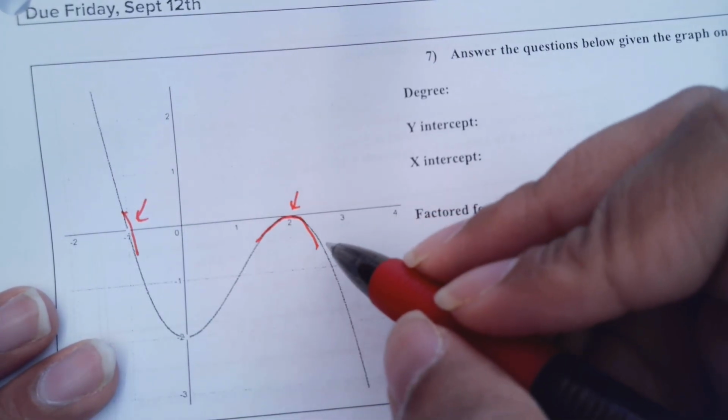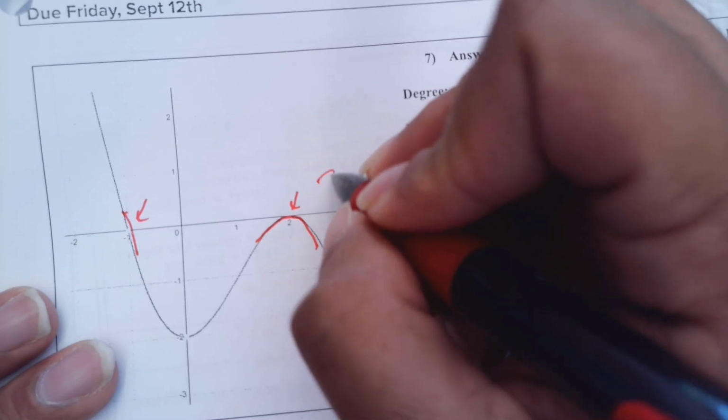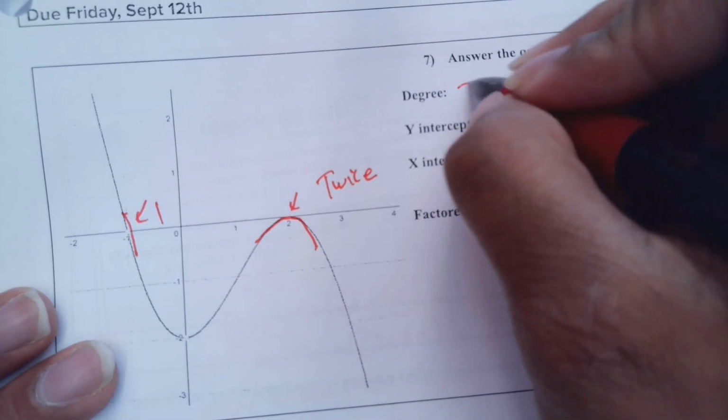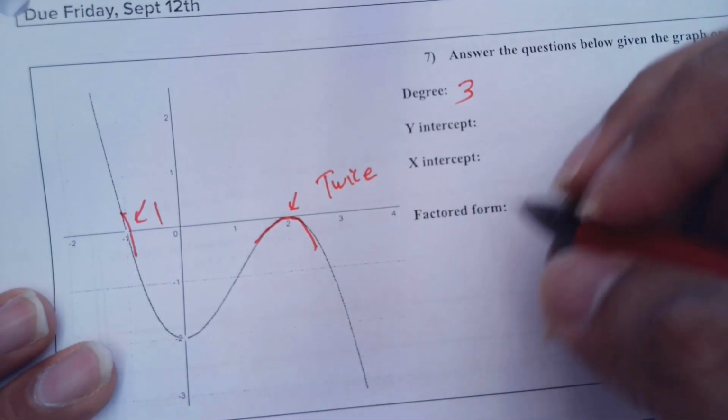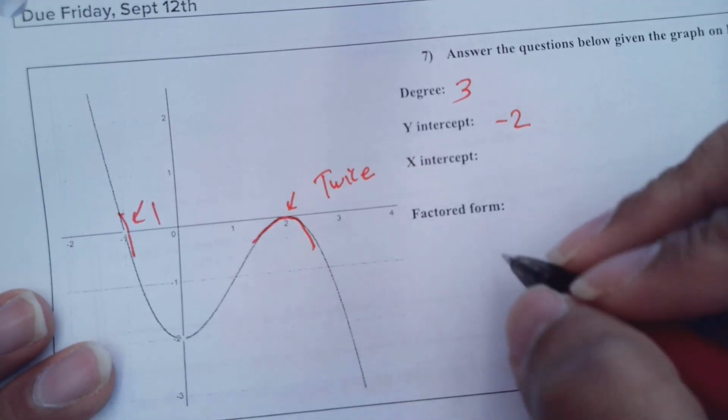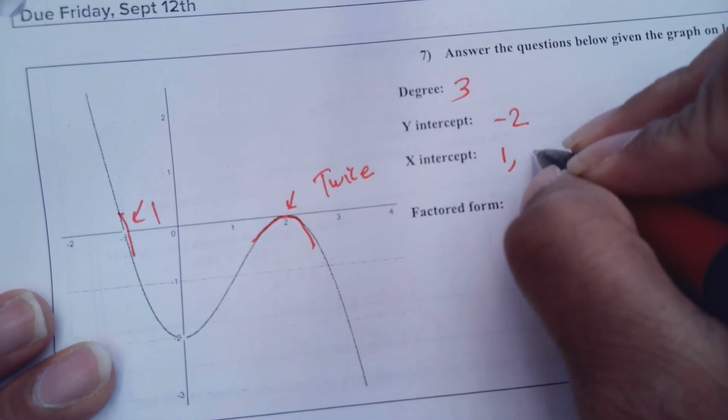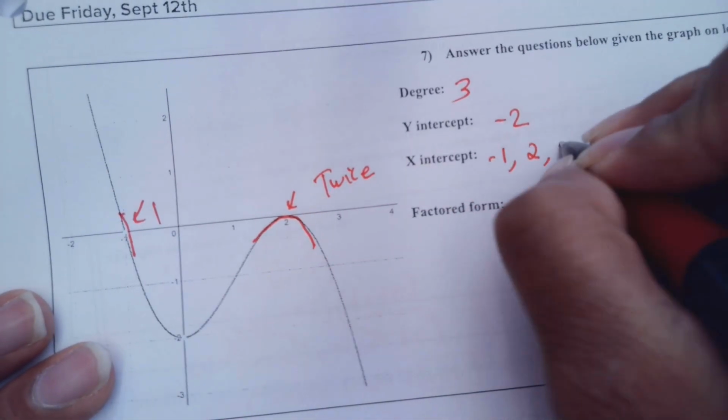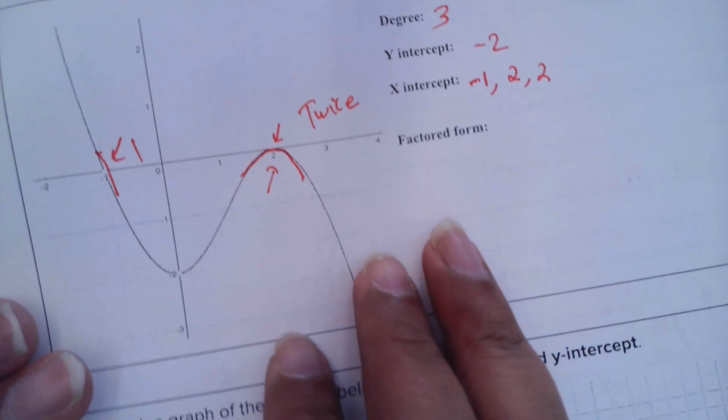Here it's just going through, right? But here it's bouncing off. When that happens, this happens twice. So this happens once, this happens twice, and 1 plus 2 is 3, so degree is 3. Y-intercept is -2. So x-intercepts are 1, 2, -1, and 2 happens twice, because it's bouncing off.